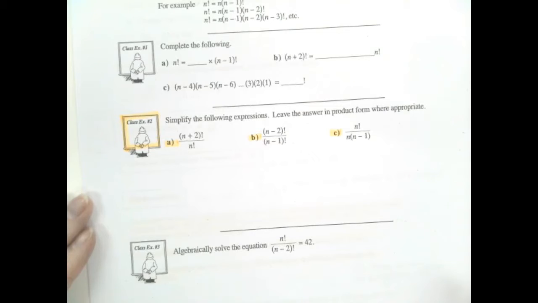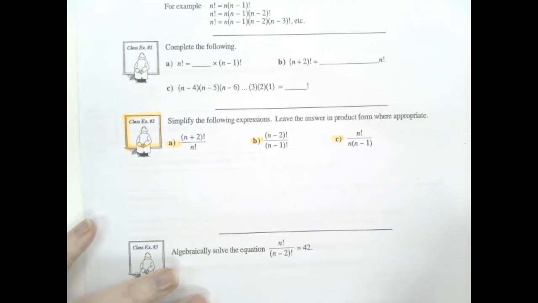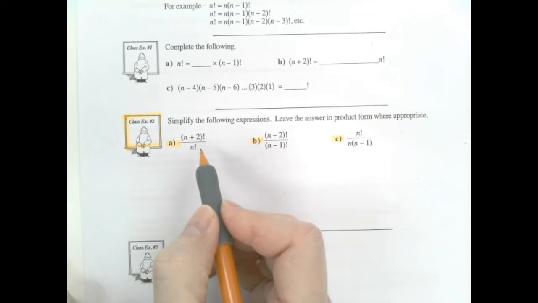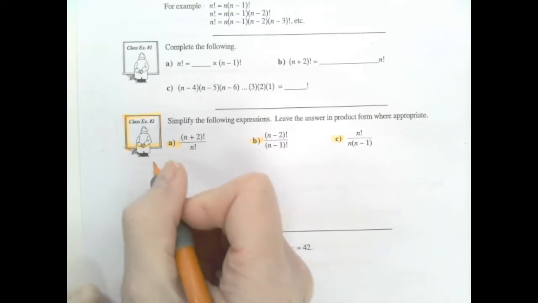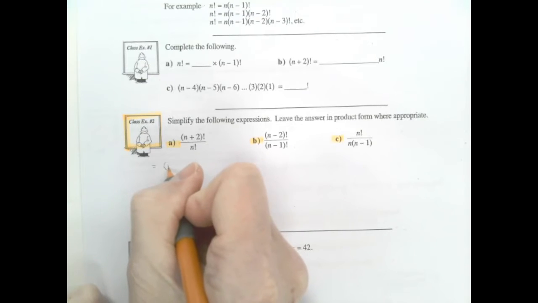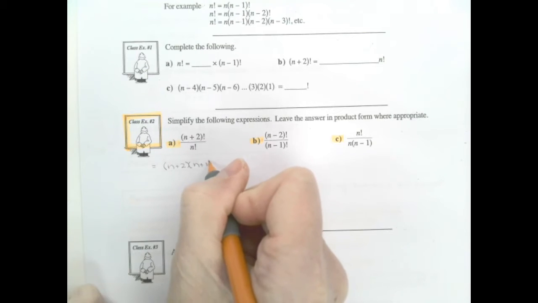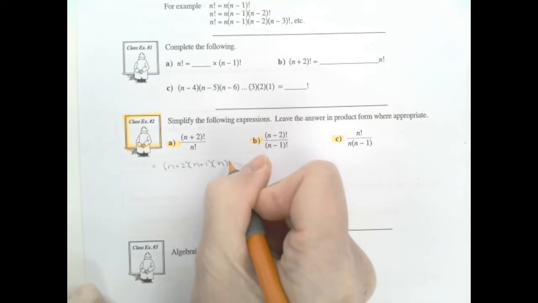Simplify the following expressions and leave in product form where appropriate. Here we go. I want to be able to cancel something on the top, something on the bottom, and I need to just think when I do factorial, I'm going to do my n, or whatever it is, times 1 less, times 1 less, times 1 less, until I get down to 1. So this is going to be n plus 2, and then 1 less will be n plus 1. 1 less is going to be n, and because I have that in the denominator, I'm going to quit.